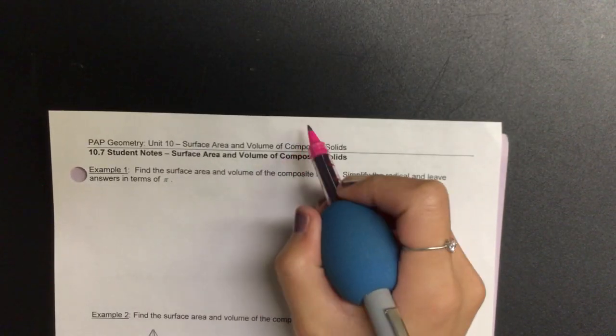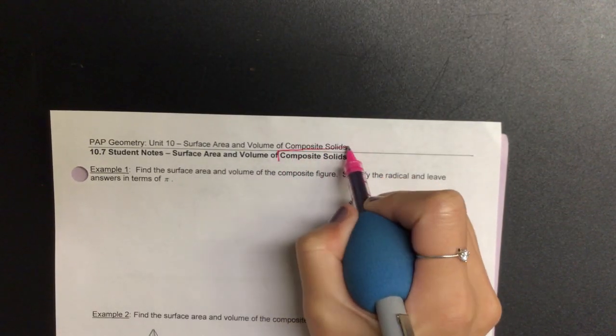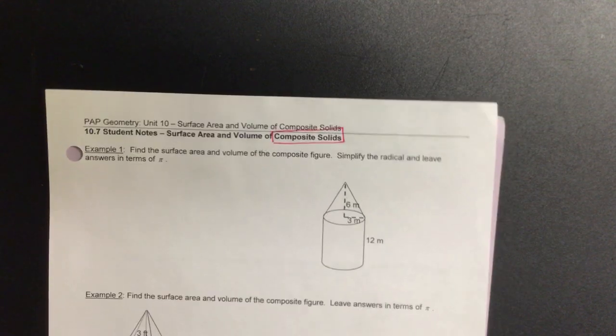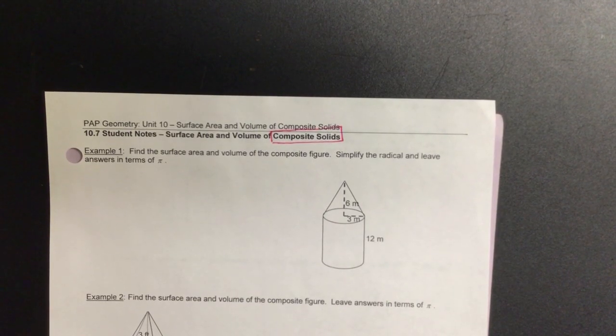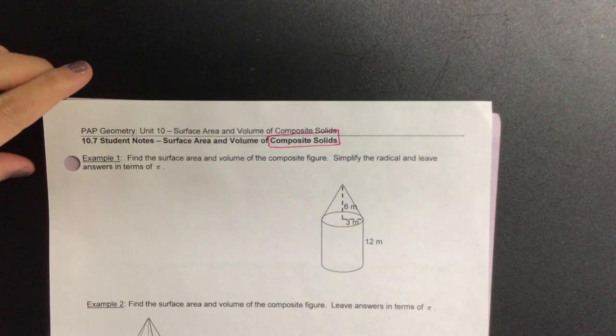So we're looking at composite figures for 10.7. Nick, go ahead and read example number 1. Find the surface area and volume of the composite figure. Simplify the radical and leave answers in terms of pi.